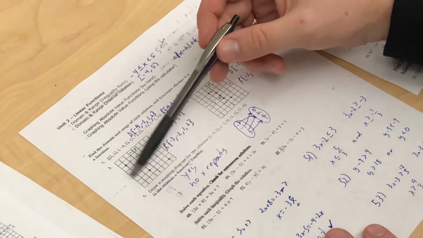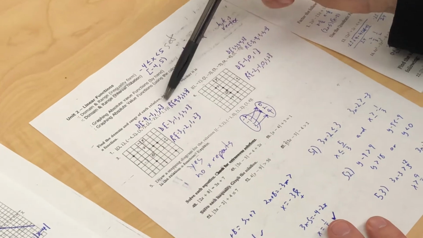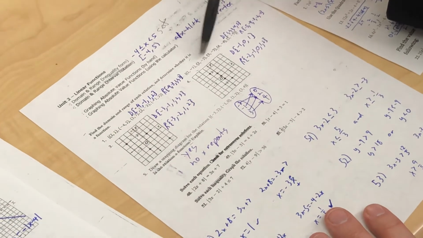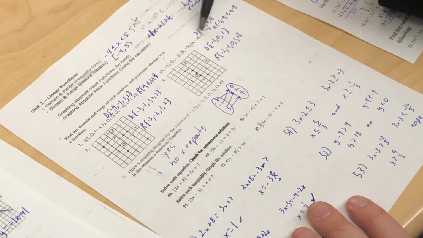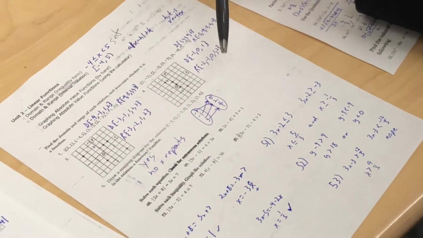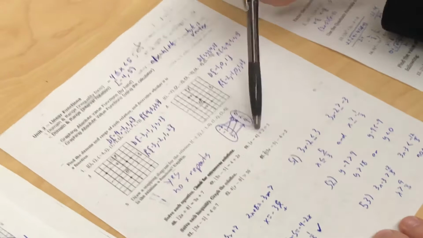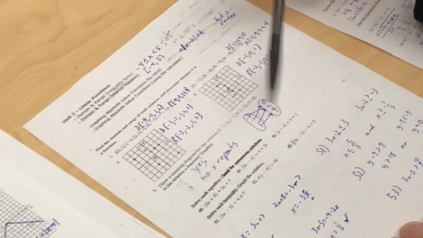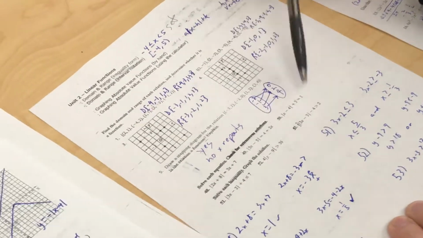Domain and range. If there's separate points, you list the x values, you list the y values. If it's a list of points like this, list the x values, list the y values. Mapping is the ovals. So if you have a repeated number, you only put it once, and you just do more than one arrow to the same number.